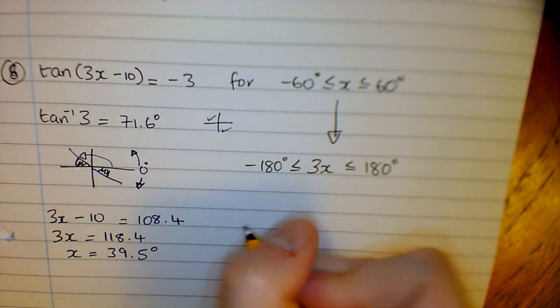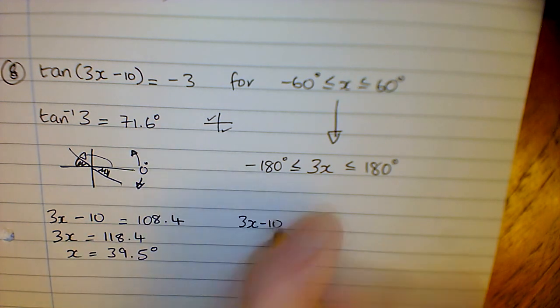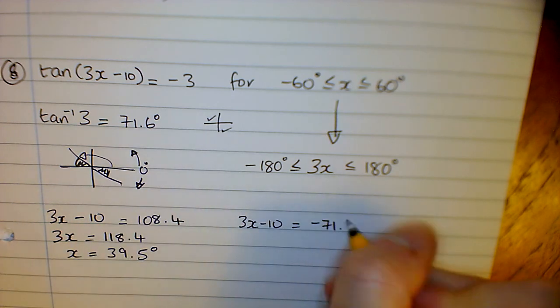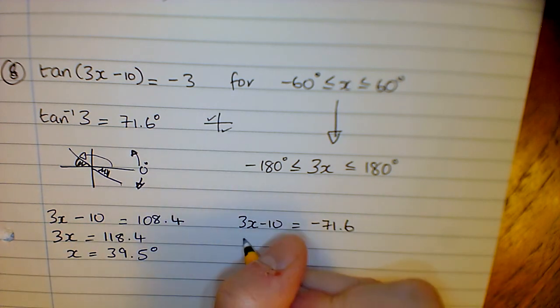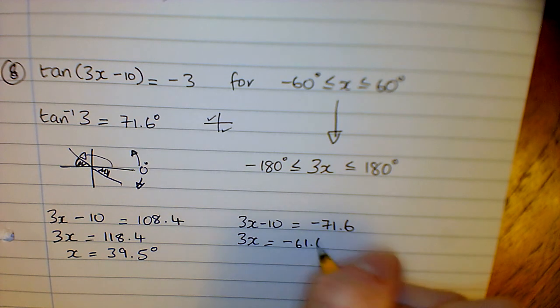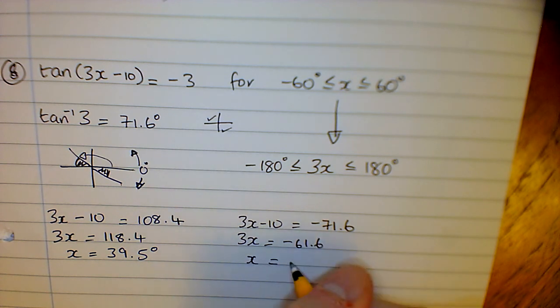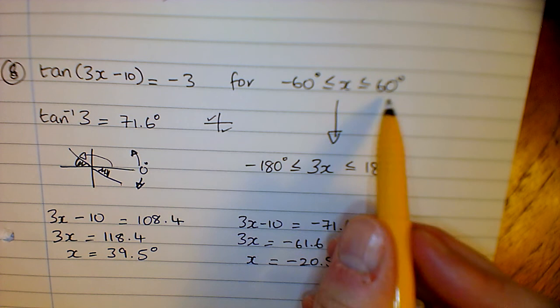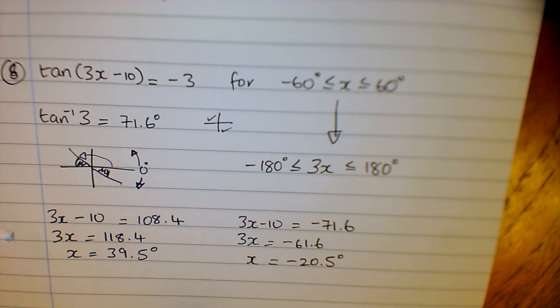Then now when we're going the other direction, we get that this angle would be minus 71.6. And again we solve, so 3x equals minus 61.6, and then divide by 3 and we get minus 20.5. Check that our final answers lie between minus 60 and 60, both do, so again we can be fairly sure that we're right.